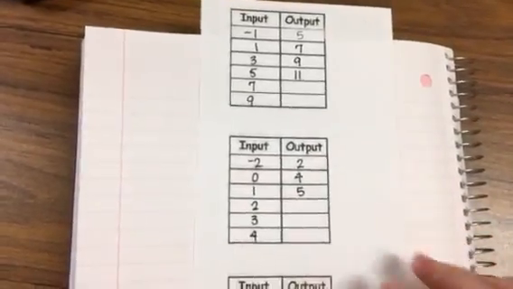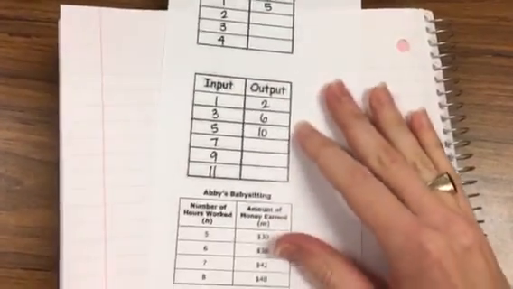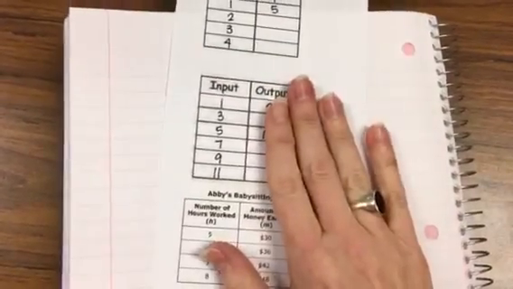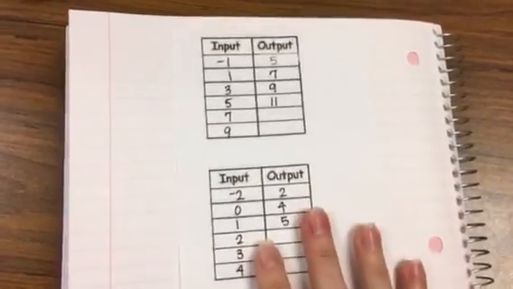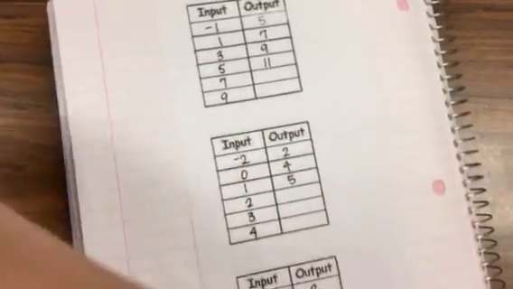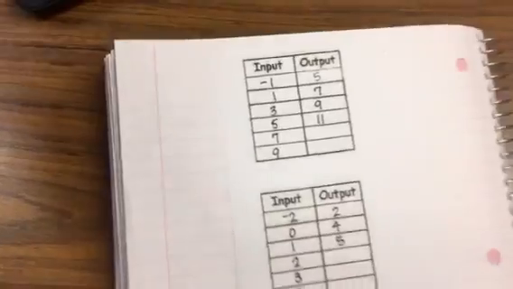Okay, so today we're going to be working on function tables. You're going to need a couple of things before we start with our lesson for today. You're going to need your notebook, and you're going to need a piece of paper that looks like this. It has several little charts on it, and then it has one at the bottom that talks about Abby's babysitting. So once you've got this, we are going to get started with our notebook.